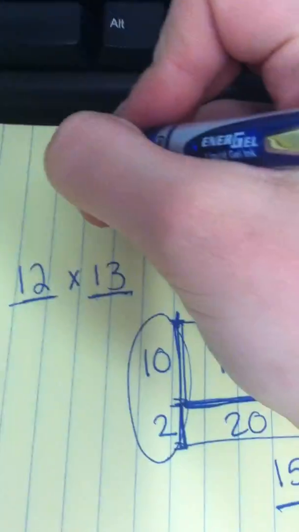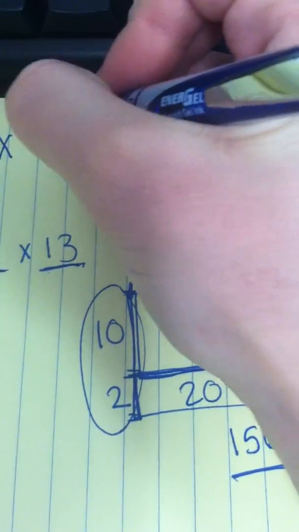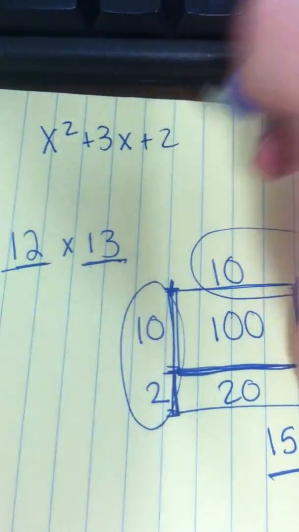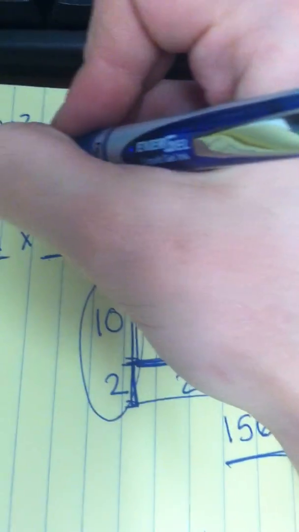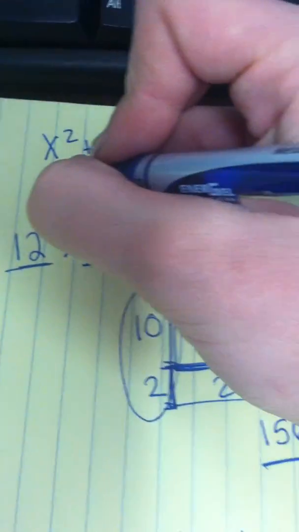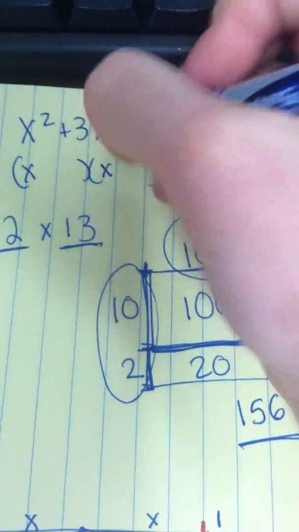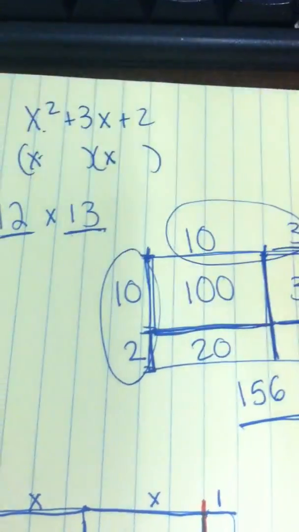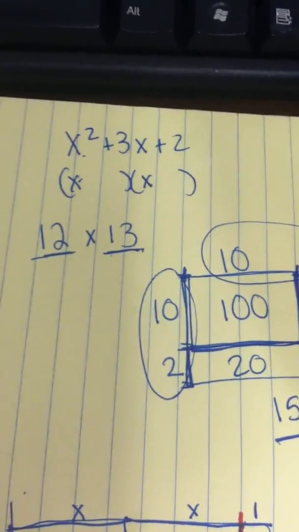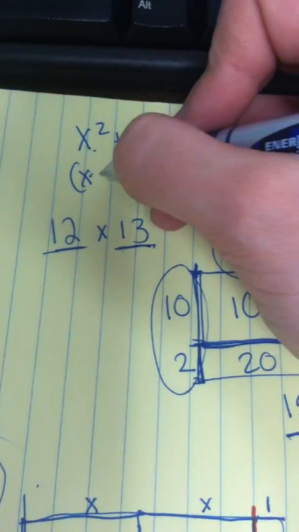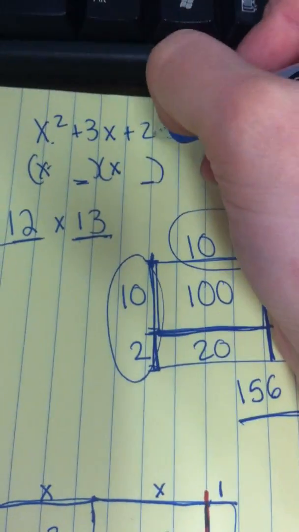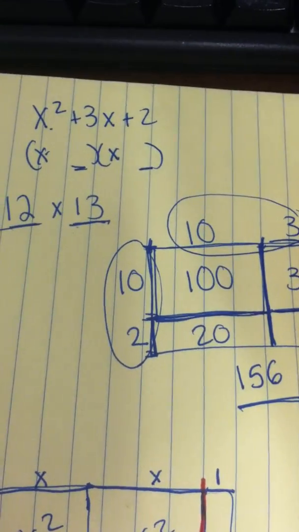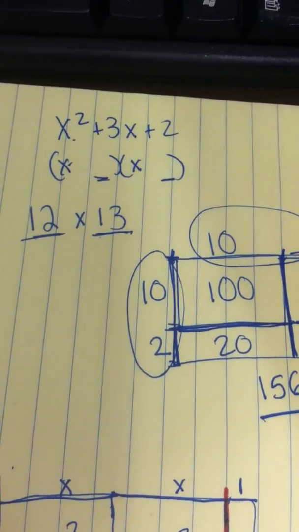We can also think about factoring if we just use a little bit of logic here. So if we know that factors always are going to end up like this one here, I know that this spot here has to be x and this has to be x, so that x times x gives me x squared. And I know that this spot here and this spot here have to multiply to equal 2. So I can kind of guess and check a little bit here too.